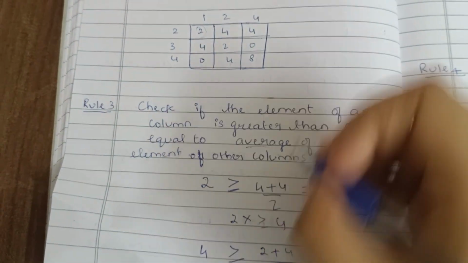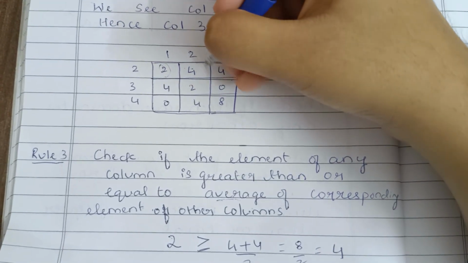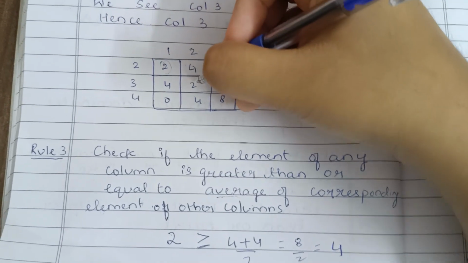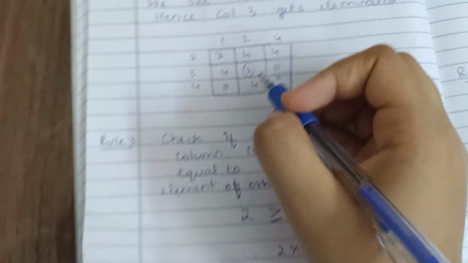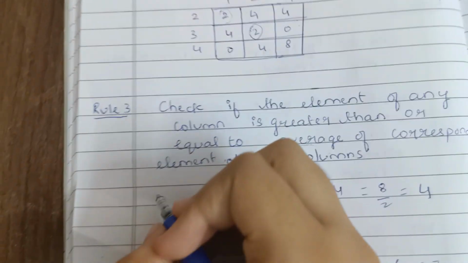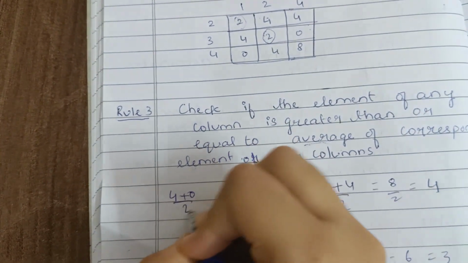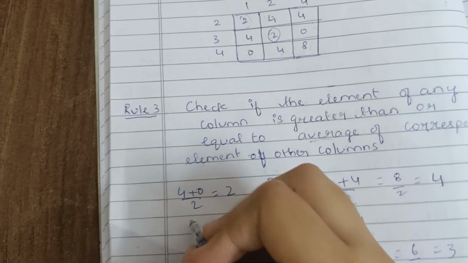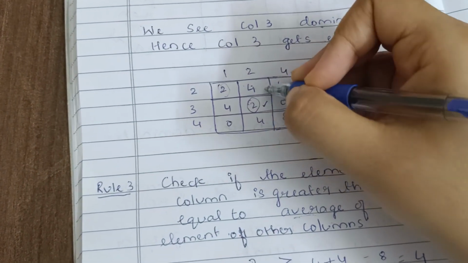Hence 4 is greater than the average of these both. Let's check the second element too. We take the average of 4 plus 0 by 2, which gives 2. So 2 is equal to 2. So even this condition is satisfied.